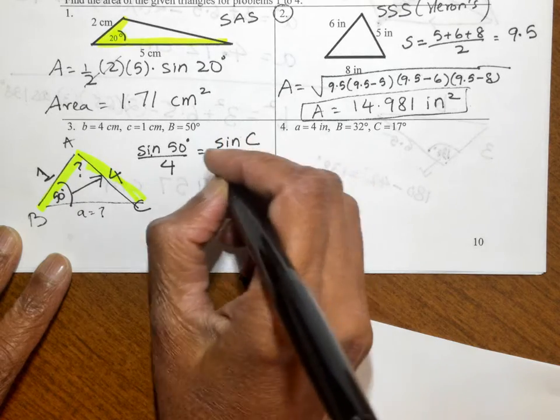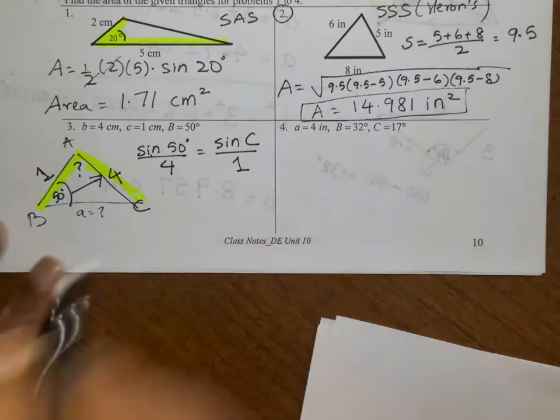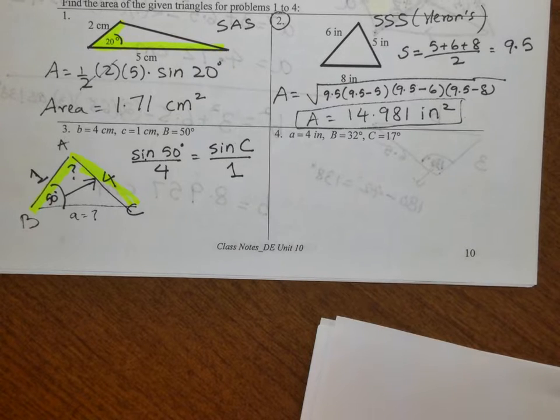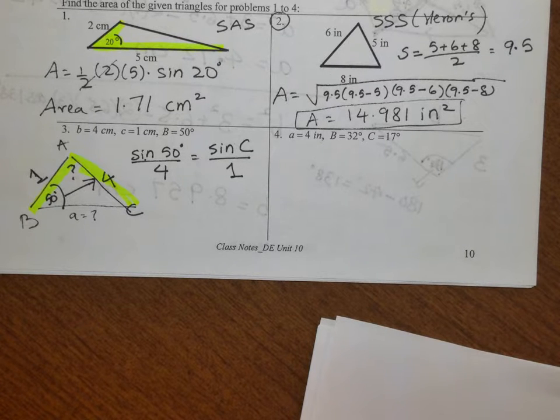Is everybody with me? I don't get too much response from this class, so I'm not sure if you get it. So hopefully you'll ask me if you don't get it. Right? So please find angle C.